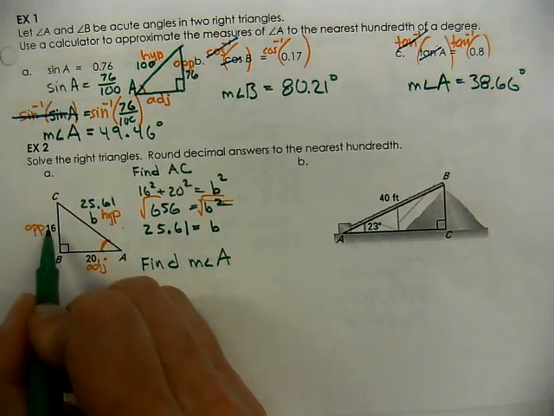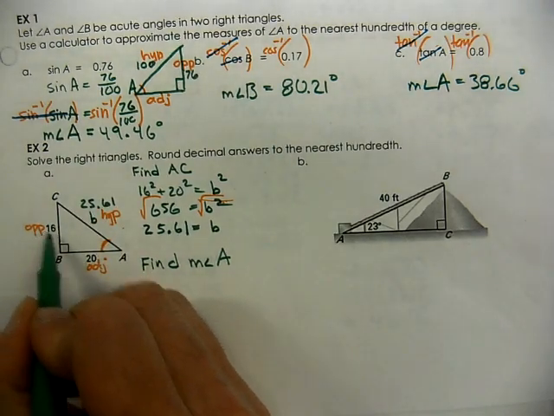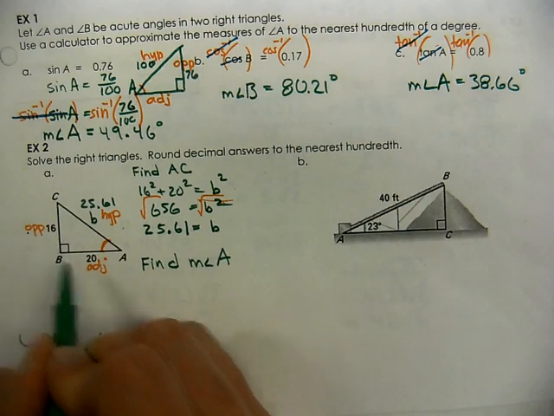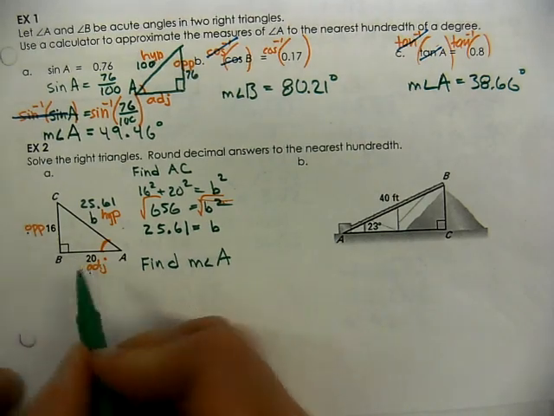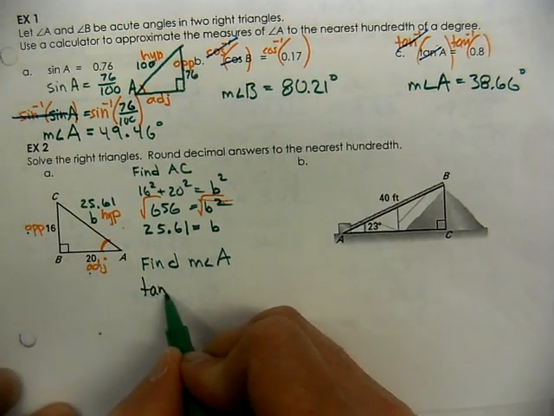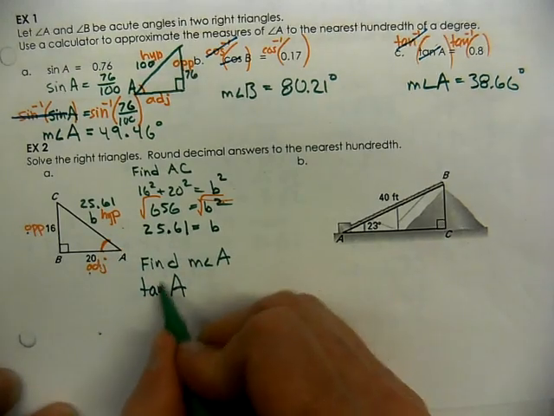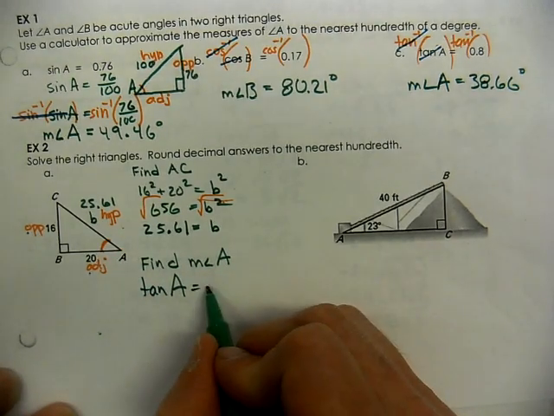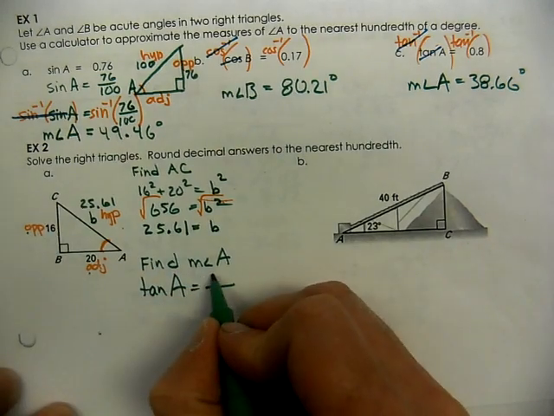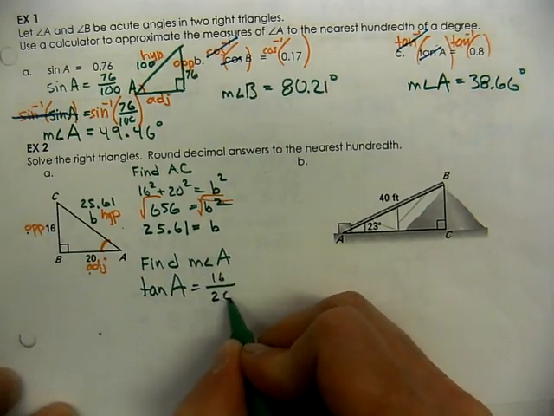So always go back to the printed information if possible. So let's use the 16 and the 20. That's the opposite and the adjacent side, so that is the tangent ratio. Tangent of the reference angle, which we don't know, that's angle A, so there's your capital A. Tangent equals opposite over adjacent, so that's the 16 over 20.